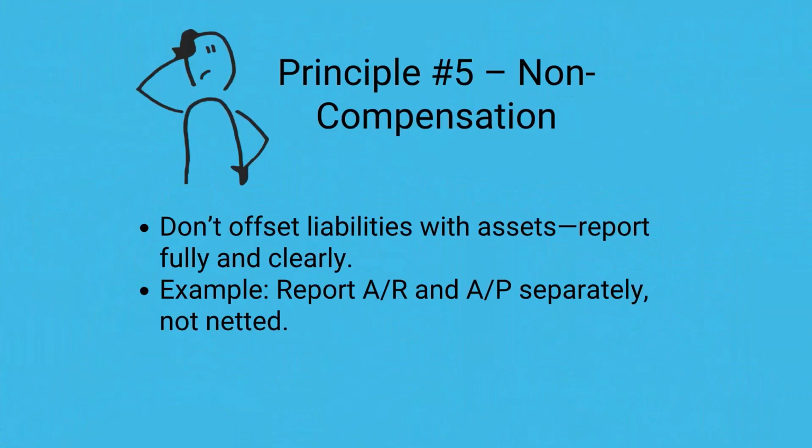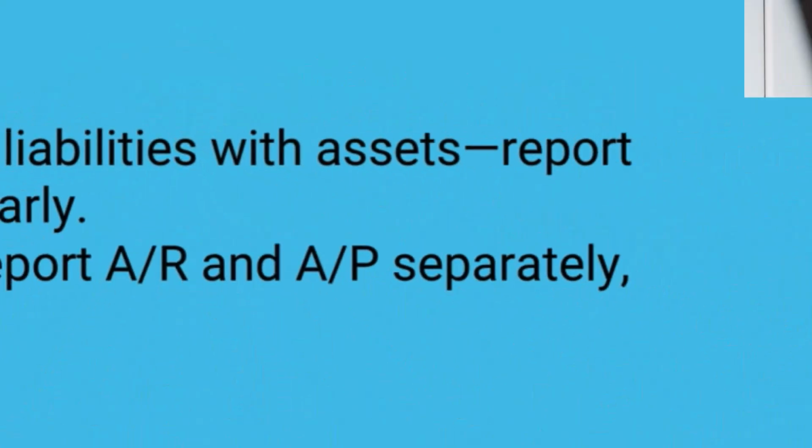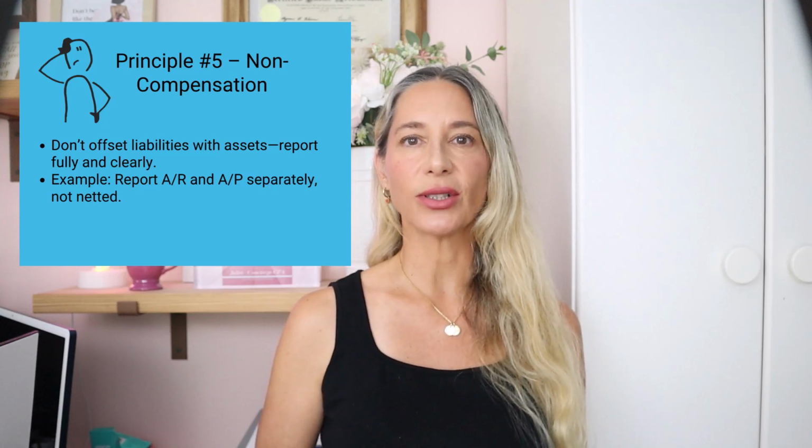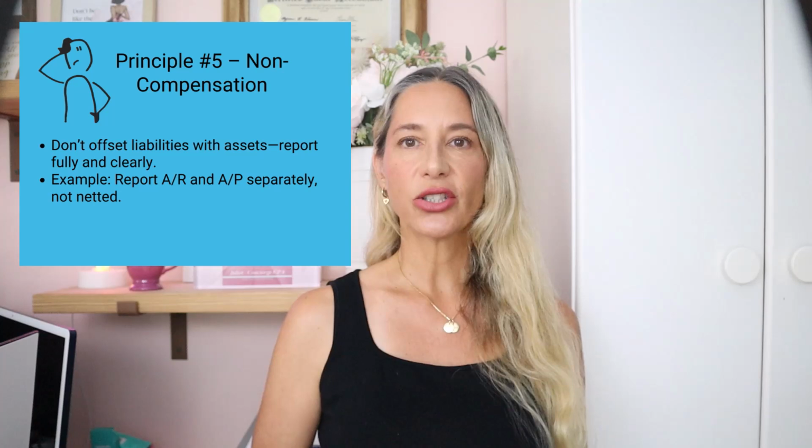Principle number 5, non-compensation. Don't hide one thing behind another. The fifth GAAP principle is non-compensation, and it's all about financial transparency. This principle says you should report all aspects of a financial position separately and in full. You can't offset a liability with an asset or an expense with income just to make things look better. In other words, no netting to hide the ugly stuff. Financial statements need to show the whole picture, not just the net result of good and bad. Readers deserve to see both sides of the story clearly and independently.